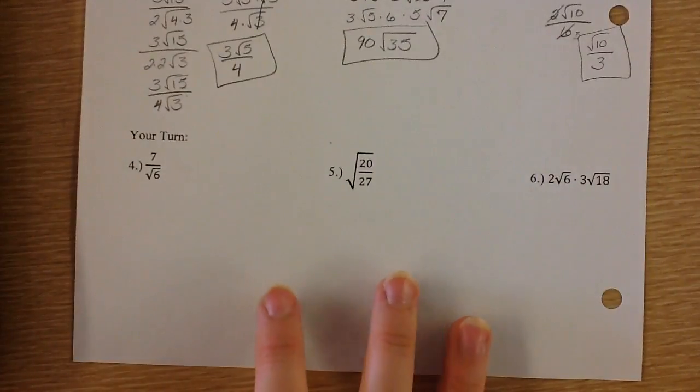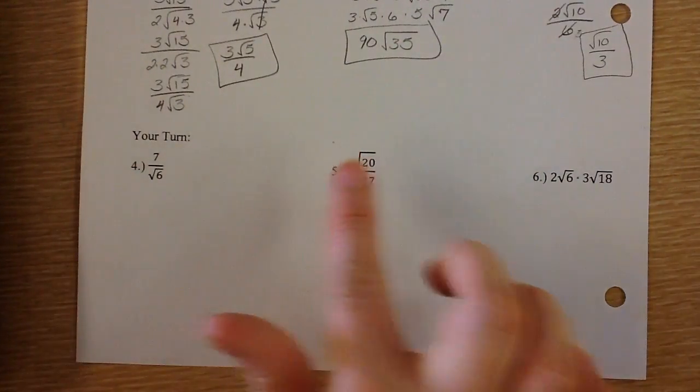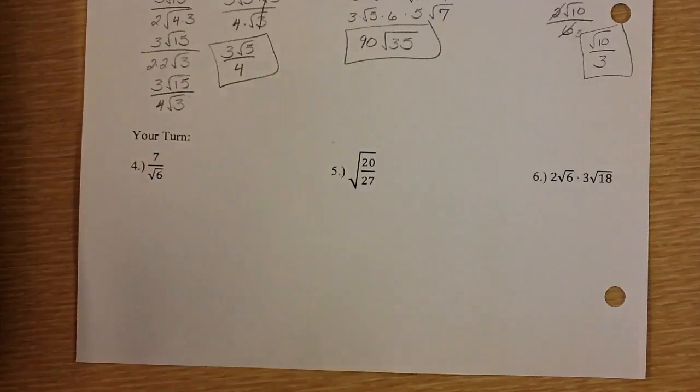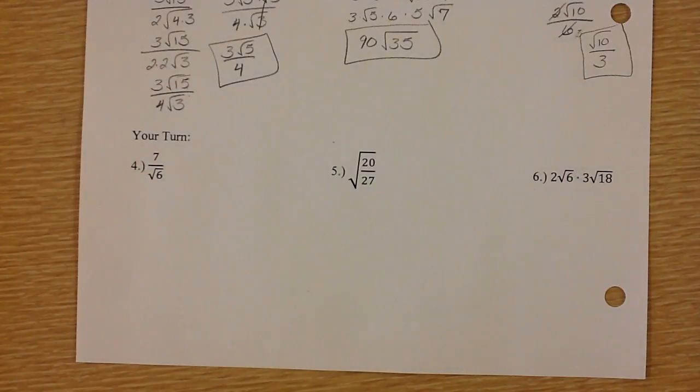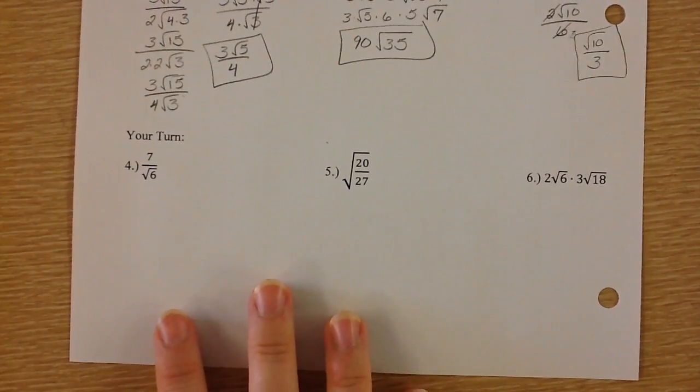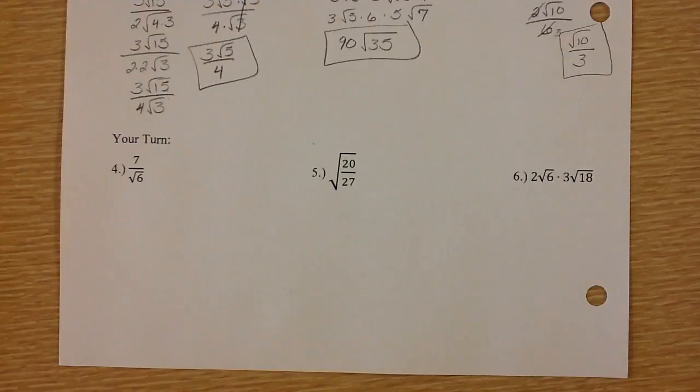Okay. So now I want you to do your turn problems 4, 5, and 6. So again, attempt every single one of those problems because you will need to have at least started them to discuss what we're doing in class tomorrow. Okay. So you need to do your turn 1, 2, and 3, and 4, 5, and 6, and come to class ready to discuss.